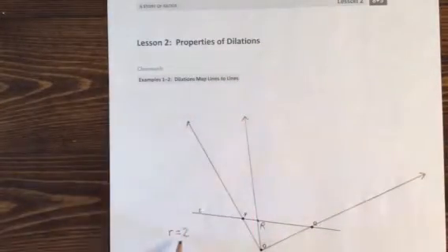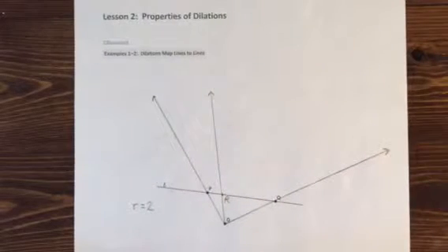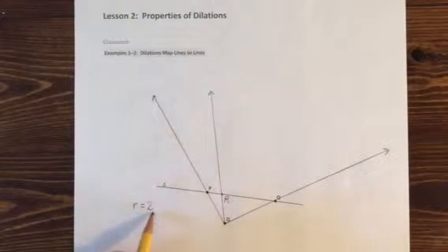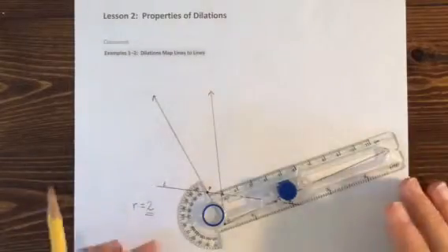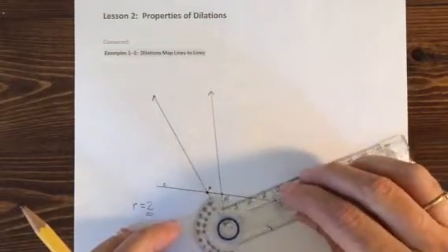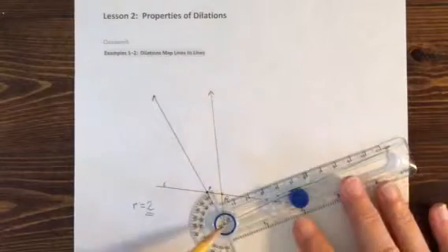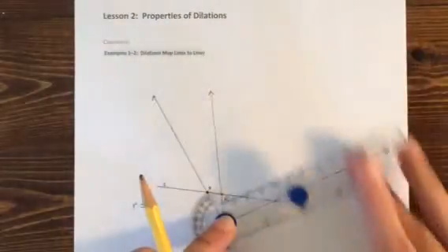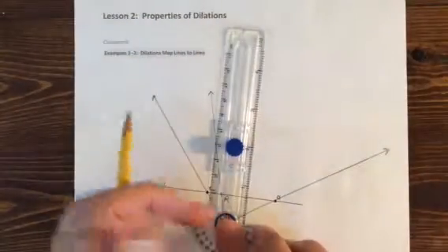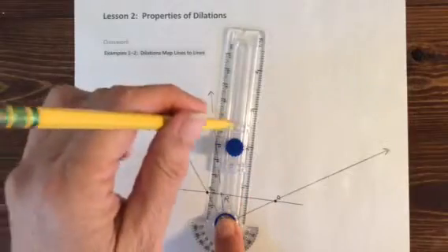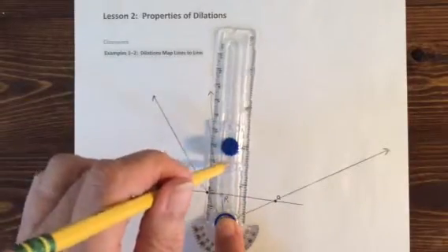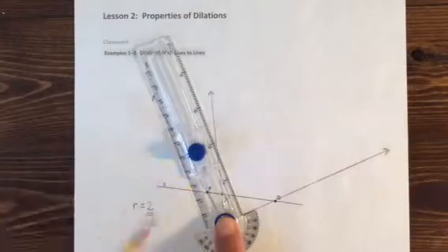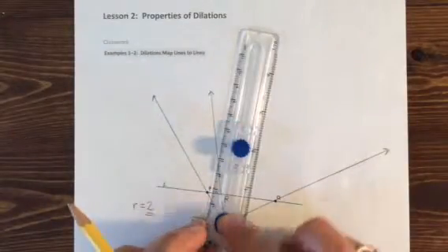All right, so now we're ready to dilate by a scale factor of 2. And so when we have a scale factor that's a whole number, we can actually use our compass to do the dilation. So there's some moving parts on this compass. You'll see crosshairs in this section here, and you can hold your finger right here and move the compass around. So your pencil goes in this hole or this hole, whichever one you've measured for. And you can draw arcs, circles, whatever. You can mark lengths of segments.